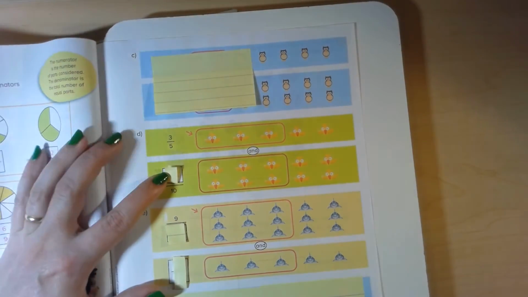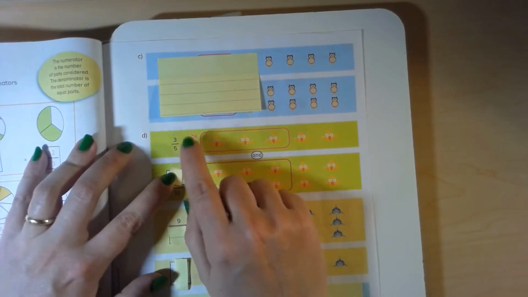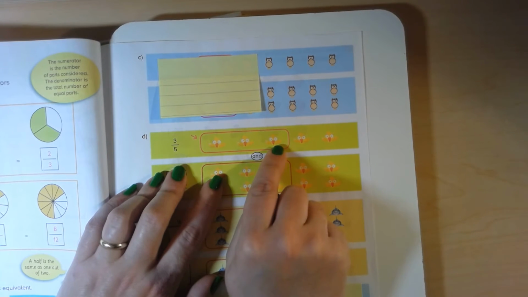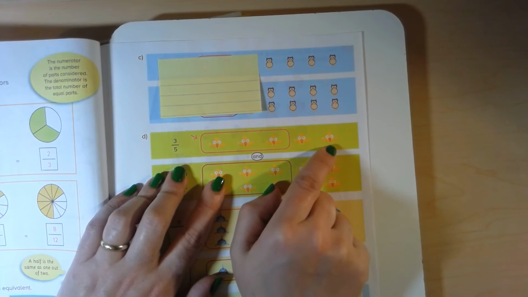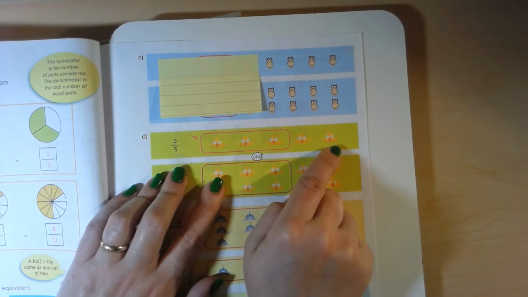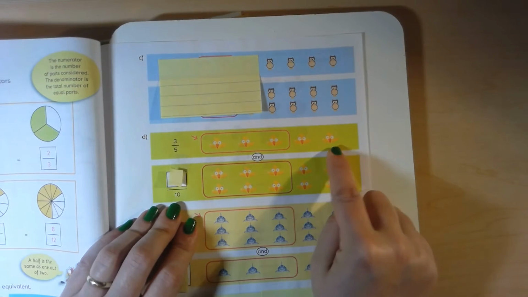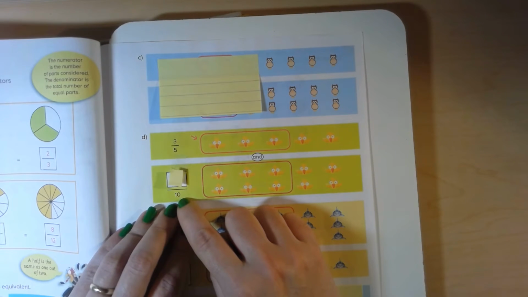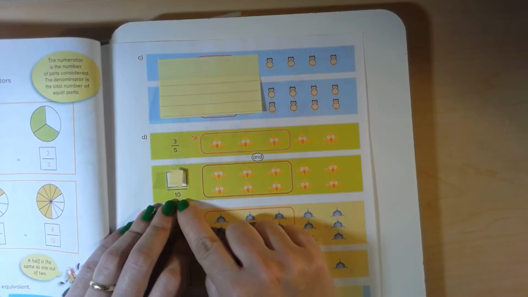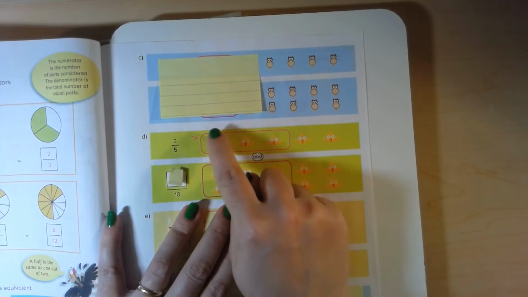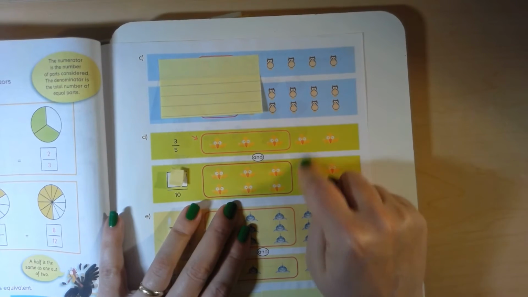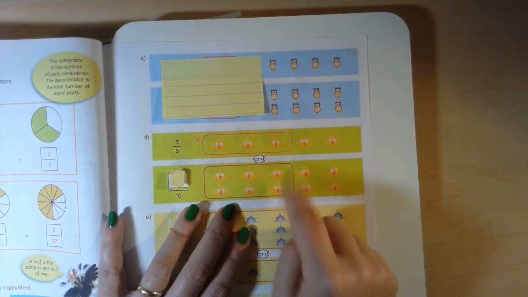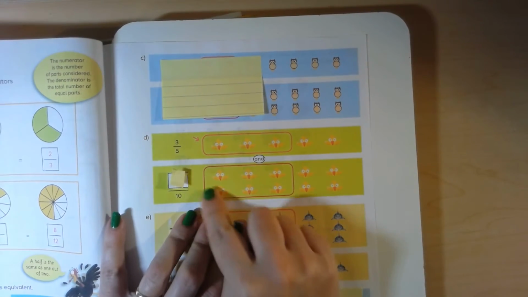So here we have 3/5. So 3 ducks have been circled out of a total 5 ducks. 3/5. Now they want to know what is the equivalent fraction if it was out of 10 ducks. I like to look at columns. So I see 1, 2, 3, 4, 5 columns. And 1, 2, 3 have been circled. So I circle 1, 2, 3 columns.